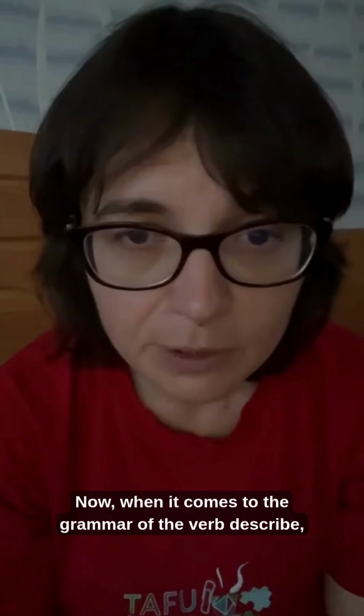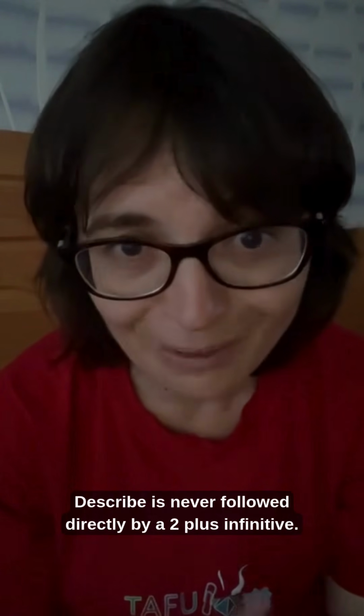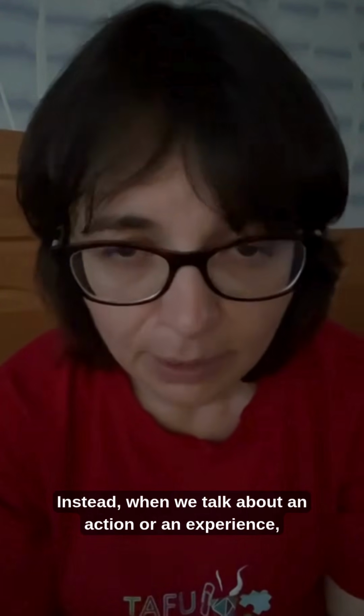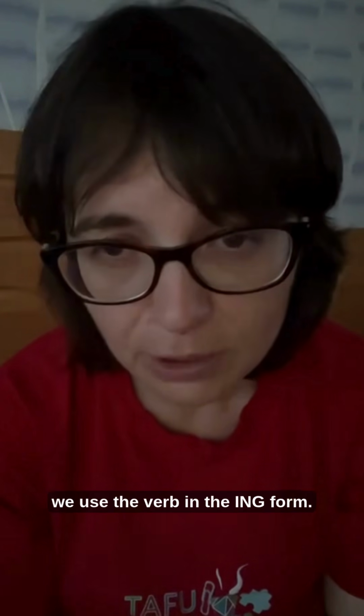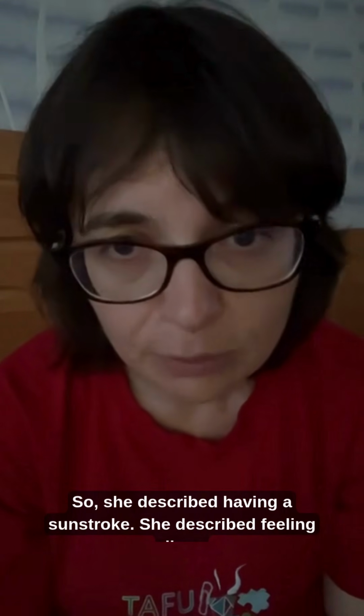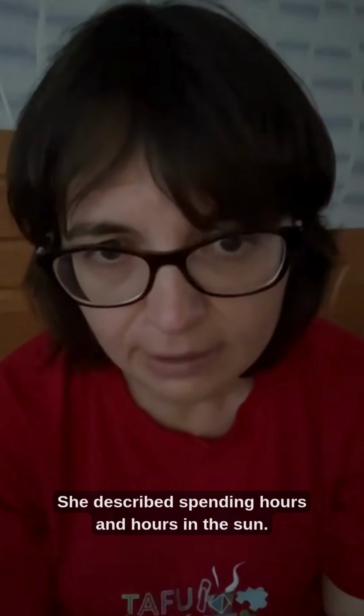Now, when it comes to the grammar of the verb describe, there is one golden rule we must remember. Describe is never followed directly by a to plus infinitive. Instead, when we talk about an action or an experience, we use the verb in the ing form. So, she described having a sunstroke. She described feeling dizzy. She described spending hours and hours in the sun.